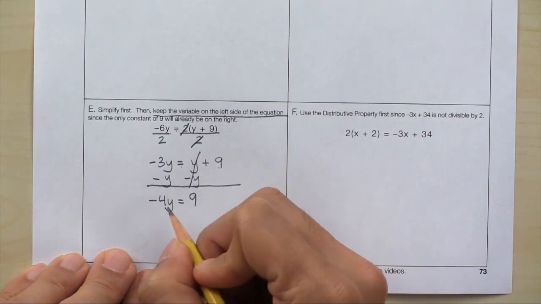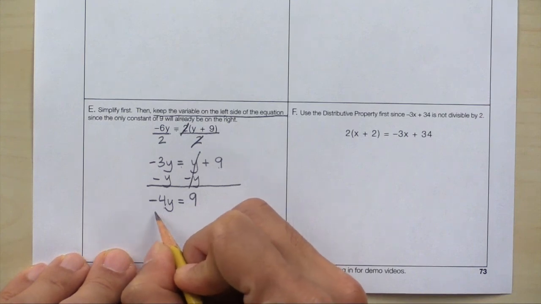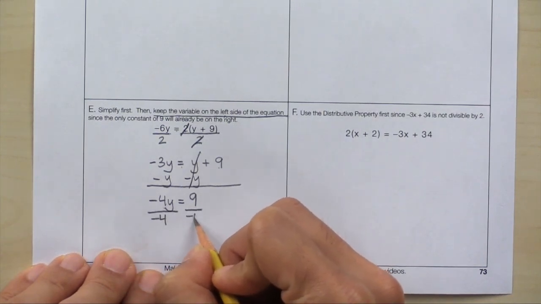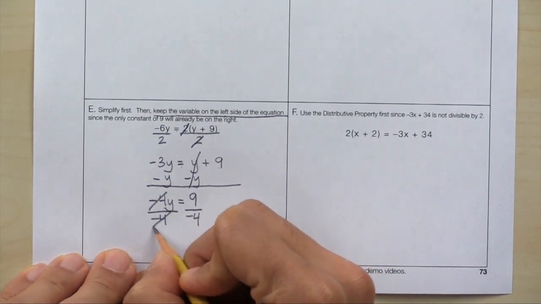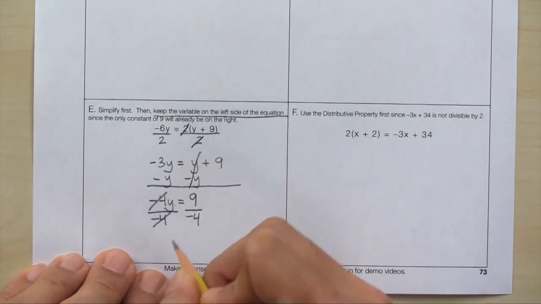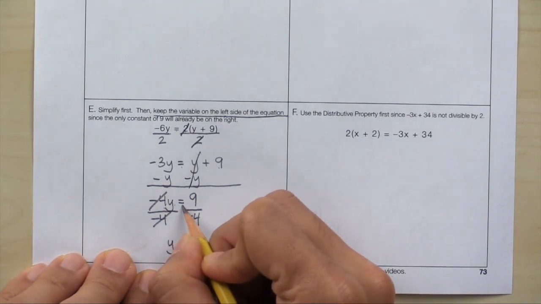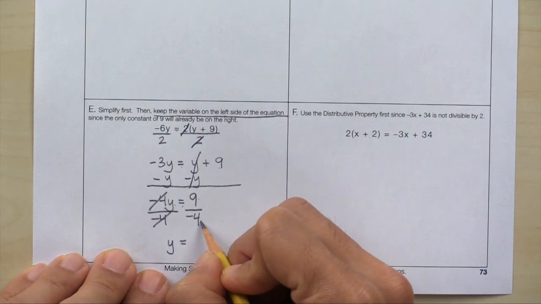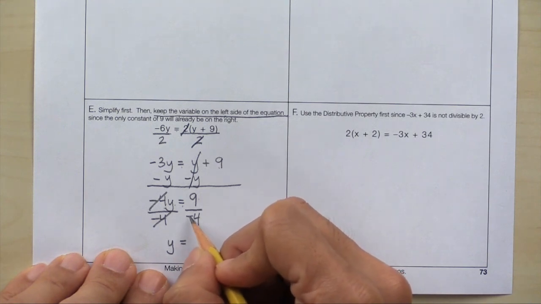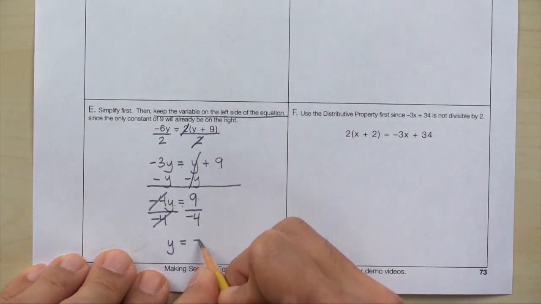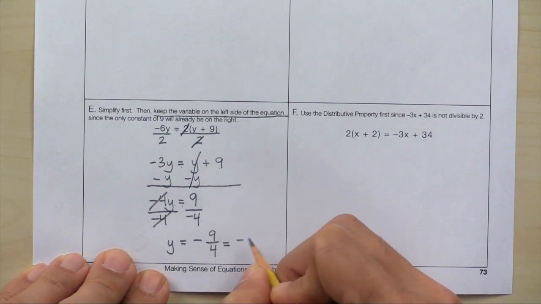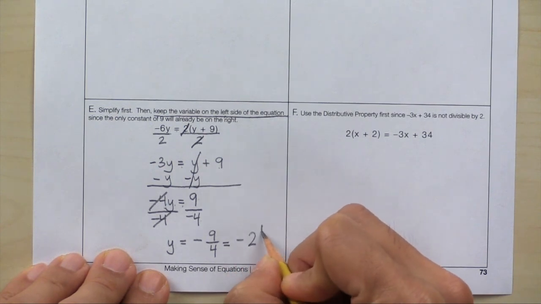Now, divide both sides of the equation by negative 4. Here we're left with y. Here's the equal sign. And 9 divided by negative 4 equals negative 9/4. And this can be rewritten as negative 2 and 1/4.